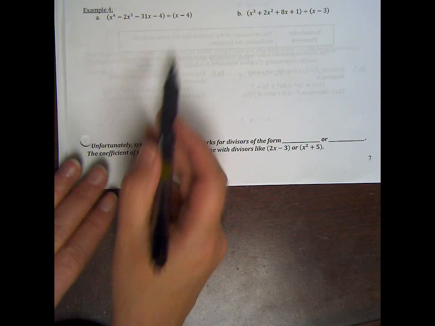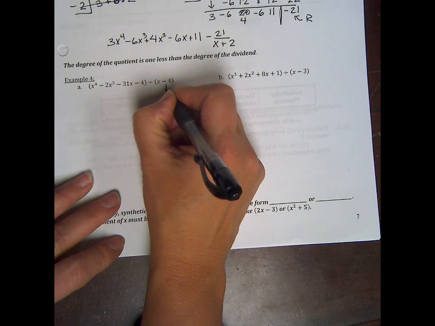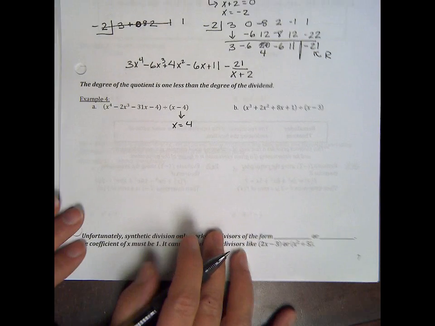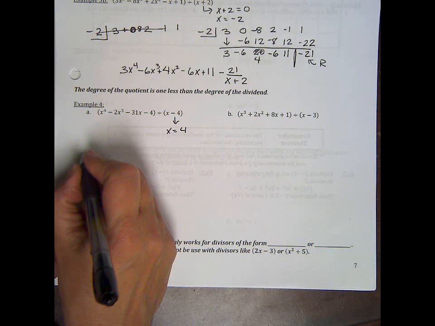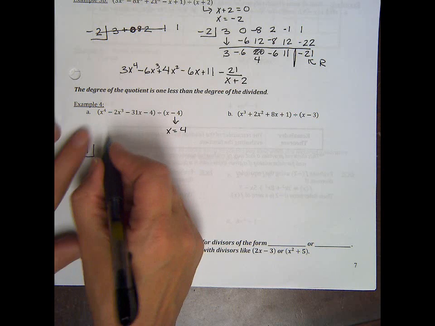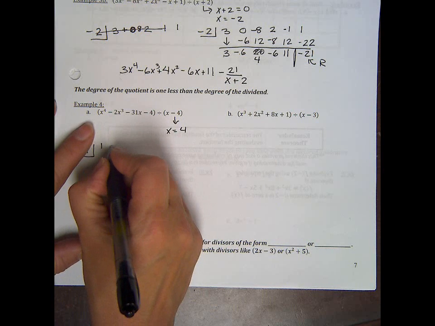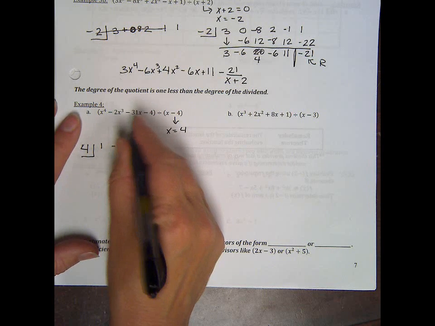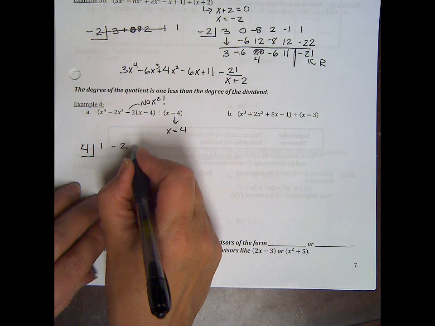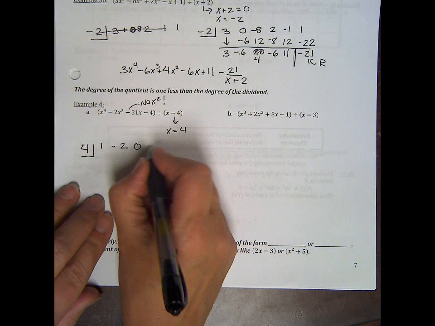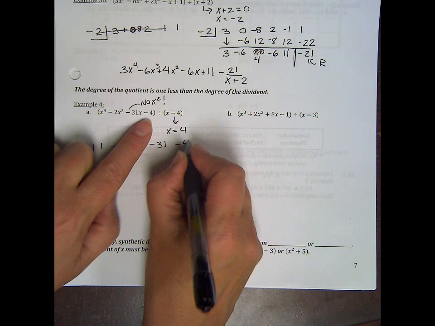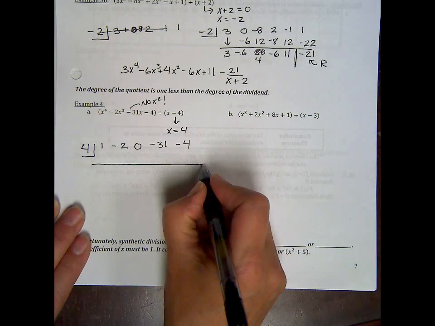So we're going to synthetically divide. Make sure you use the opposite sign of that binomial when you set it equal to 0. So we have 4 into, and then our coefficients are 1, negative 2. We have no x squared. Be careful of that. So that means we need a 0 in for the x squared, minus 31 for the x, and negative 4. And then we make a line there.